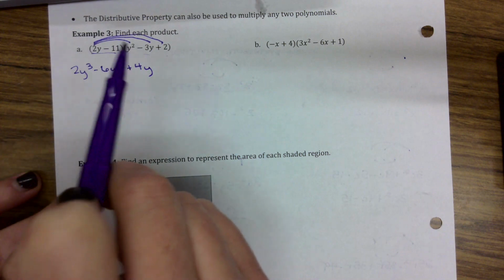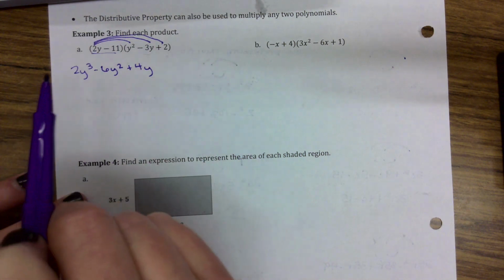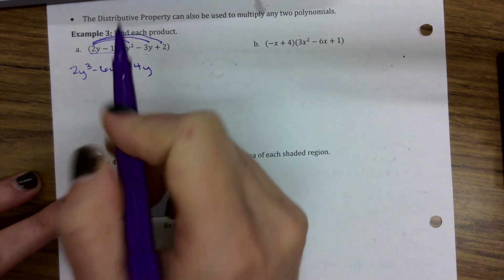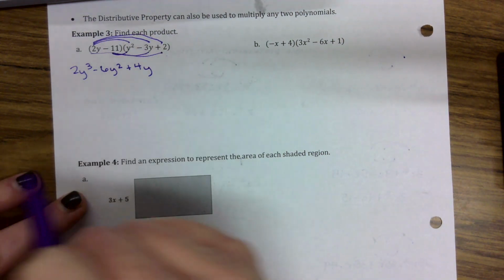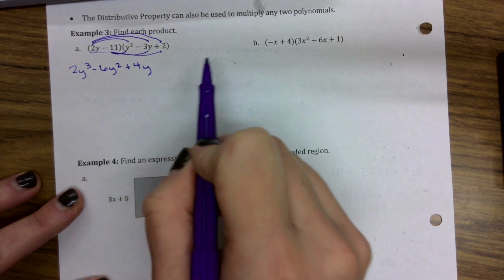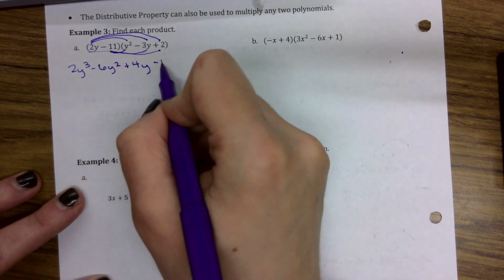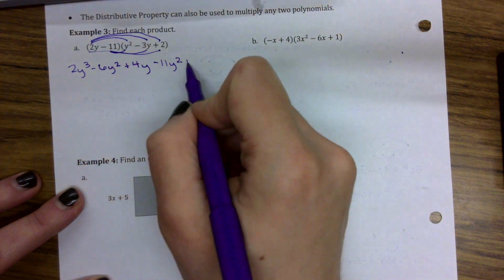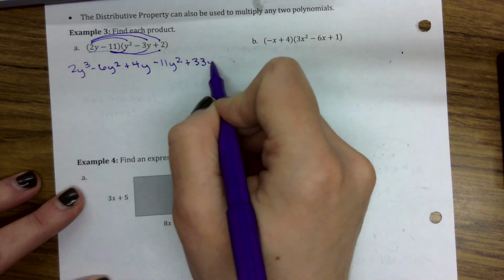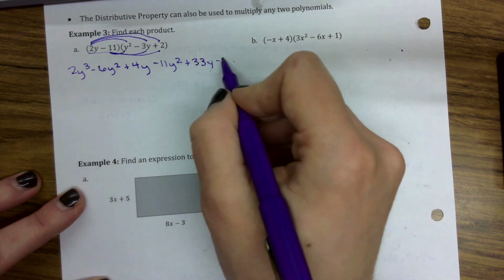I distribute to 1, 2, 3, 1, 2, 3. Then I'll distribute again, 1, 2, 3, and I should get 1, 2, 3. So I get a negative 11y squared, positive, because a negative times a negative is a positive, 33y, and then a negative 22.